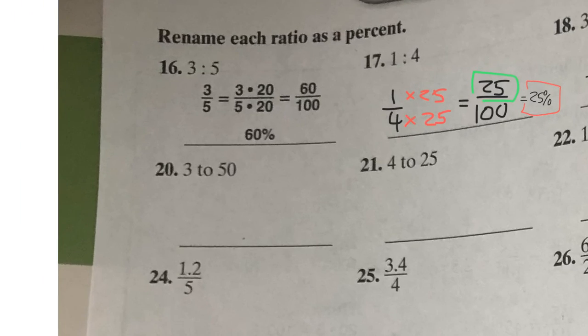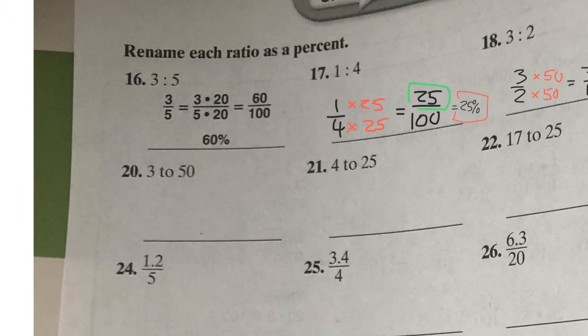Fantastic. Okay, now they're being smart with us by instead of having a colon, they're using this word "to." But I want you to understand that "to" really is the same thing as the colon. So this is the exact same process. That's going to be 3 over 50. And 50 times 2 would give us 100. So we have to multiply not just the bottom, but also the top by 2. Then we end up with 100, and we have a 6 on top. Focusing only on the numerator, we end up with 6%.